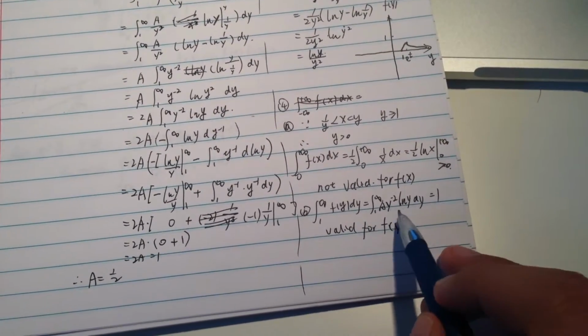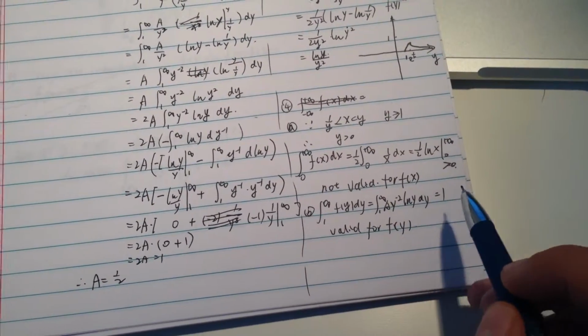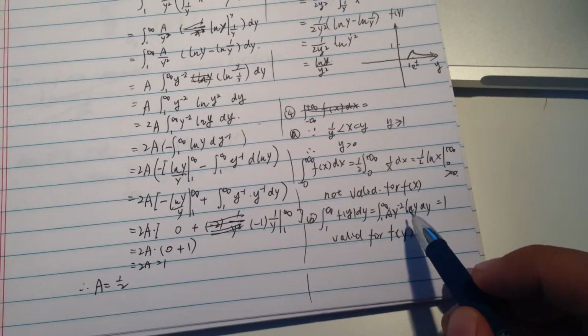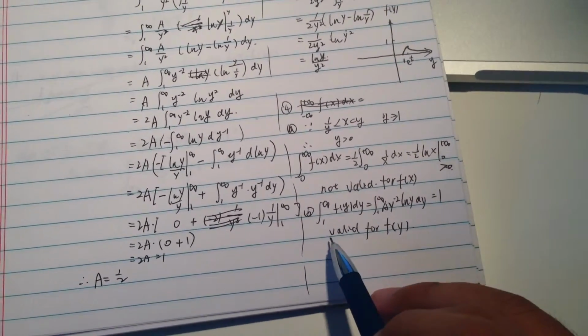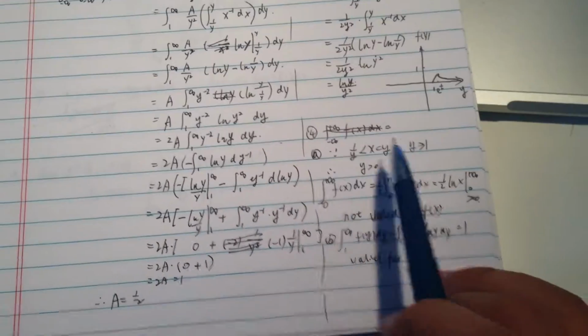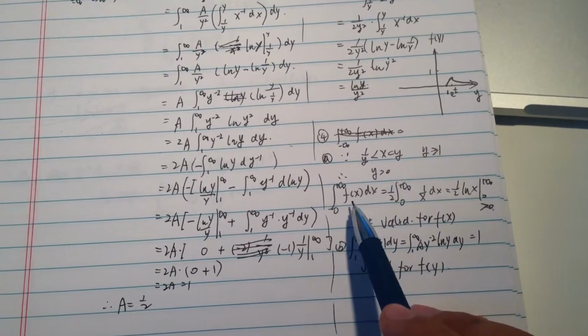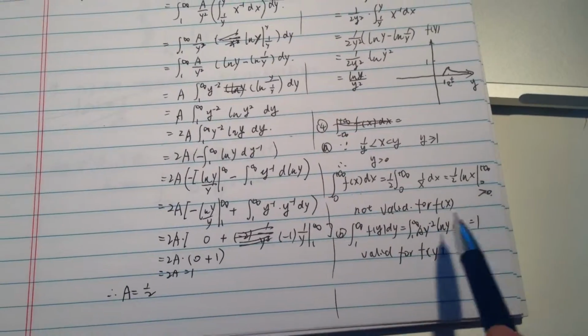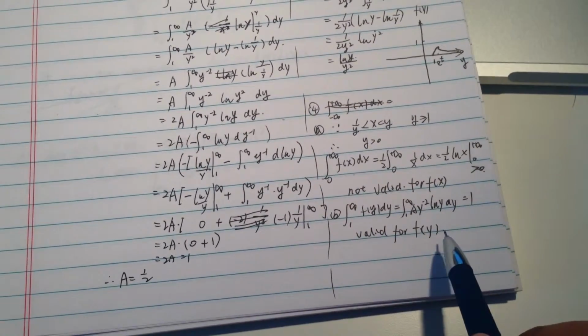If you want to calculate this kind of integration, you can calculate by parts. So the conclusion is that the PDF of x is not valid, but the PDF of y is valid.